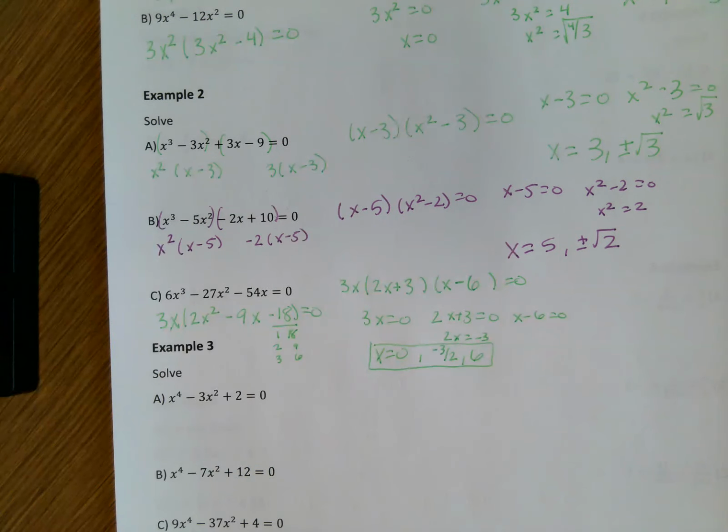So the first one, your answer should have been 5 and plus or minus the square root of 2. Again, pause the work if you want to see how I factored by grouping. The second one, they had a 3x in common. So again, that's where you should always be looking first. What do they have in common that you can take out? Once I took out that 3x, then it's factoring my quadratic just like what we have done many times before in the past. And I got 2x plus 3 and x minus 6.